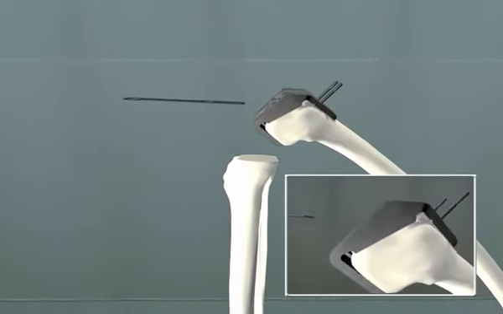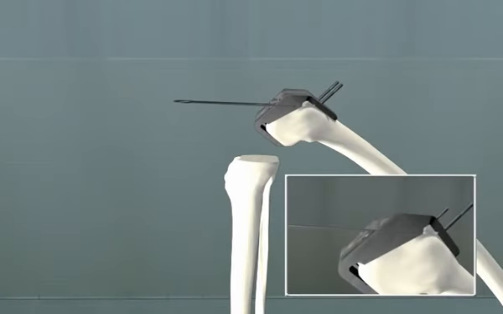The anterior chamfer cut and the posterior chamfer cuts then can be made also with a power saw through their respective slots.